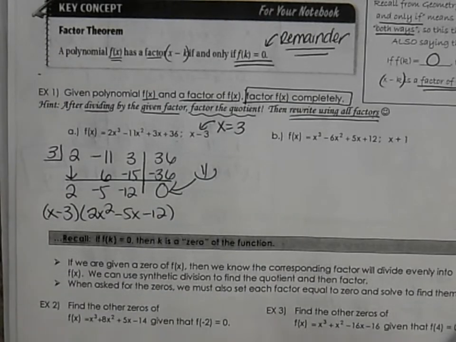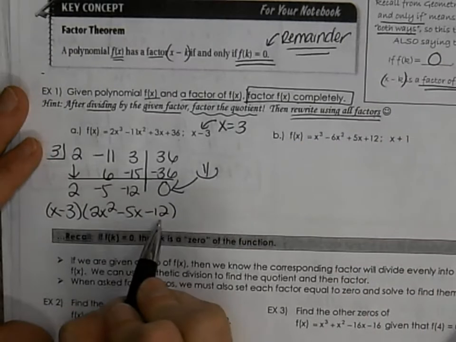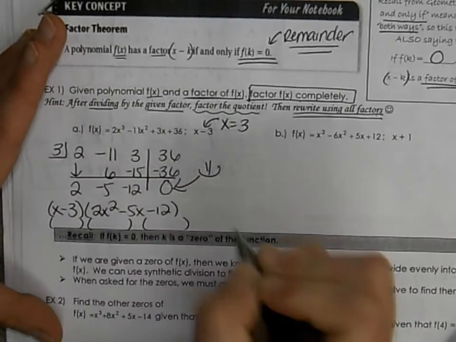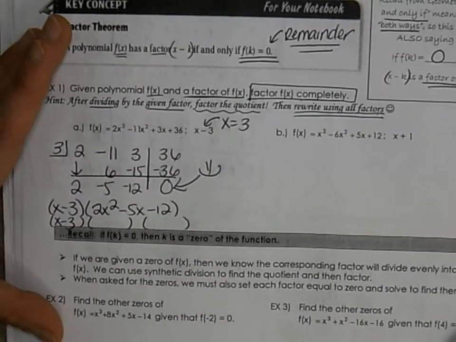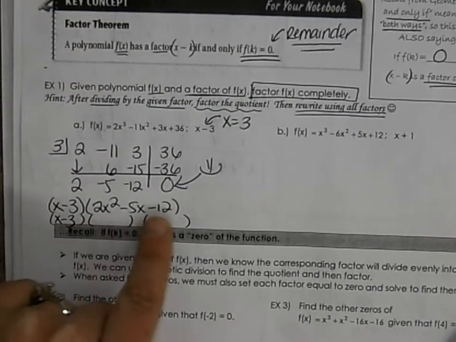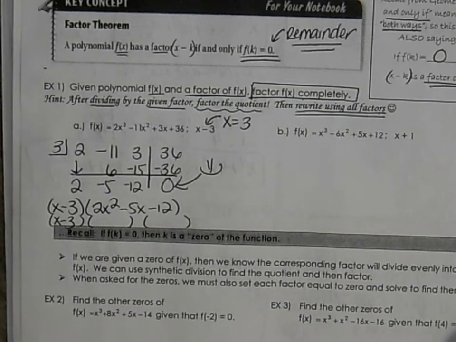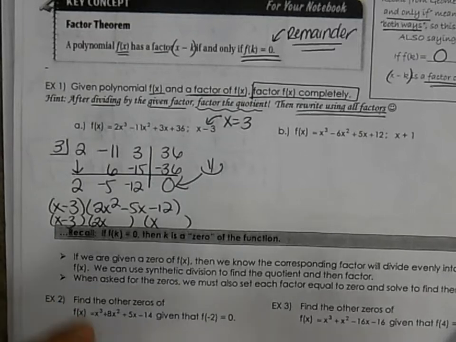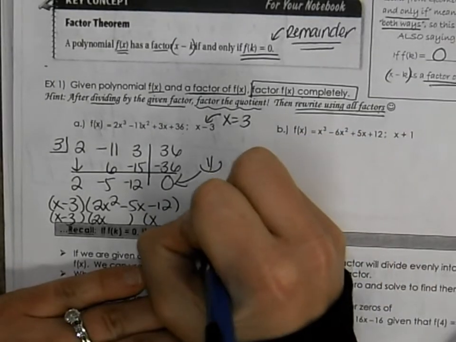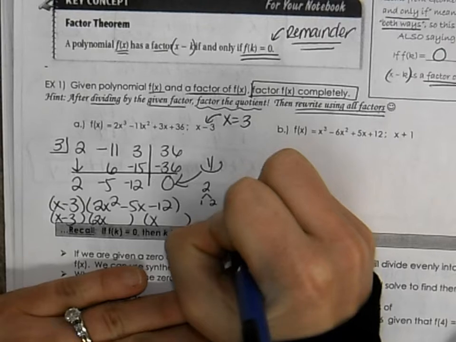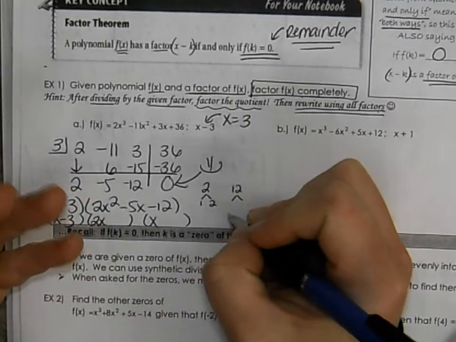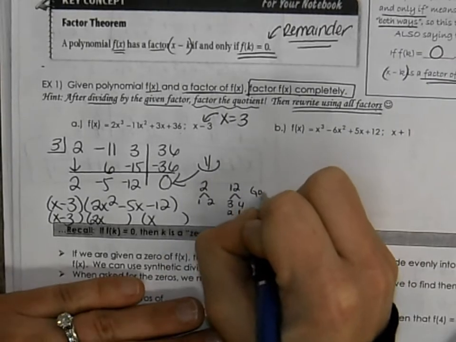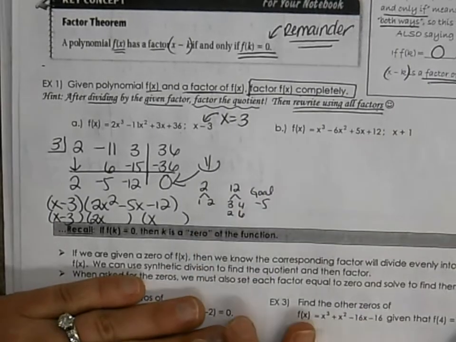And now they're asking you to factor completely, which means that we're going to take this quadratic and break it apart even further into 2 more parentheses. So our first set of parentheses is still x minus 3. And now I'm going to factor this trinomial if I can. So I'm going to start off by splitting apart the 2x squared into an x and 2x. And I'm going to look at the factors of 2, which are 1 and 2, and the factors of 12. I'm going to start off with 3 and 4, and then I'll work with 2 and 6. And my goal is to get a negative 5.